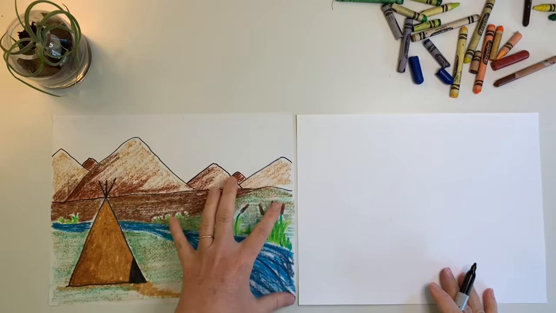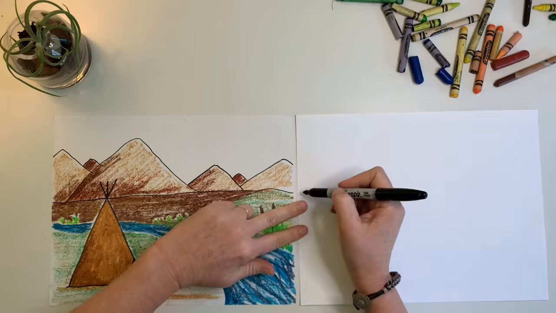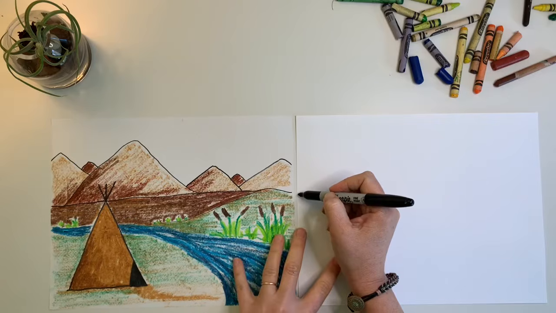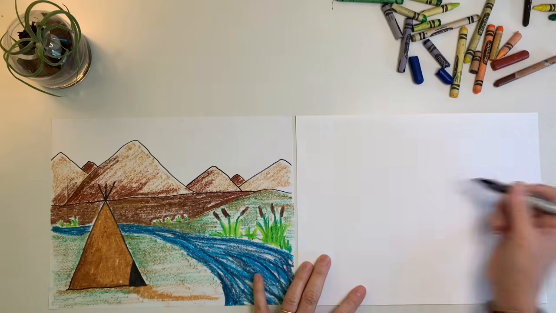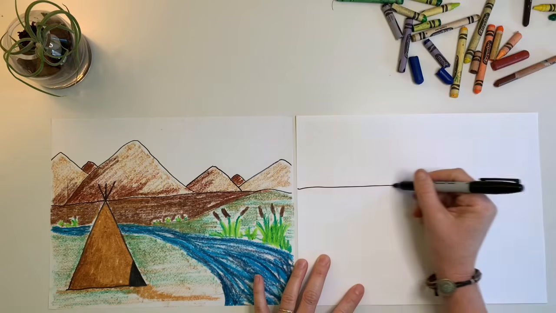I'm going to go a little bit up from the middle. So if I've got the middle here, I'm going to come up a little bit, a couple fingers like that. It's not a perfect line across. It can have some wave in it. If you need an adult to put some dots on there for you, then do that.